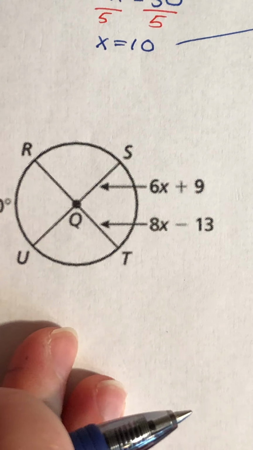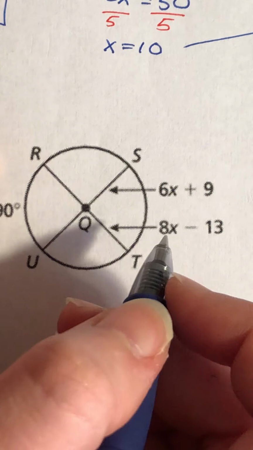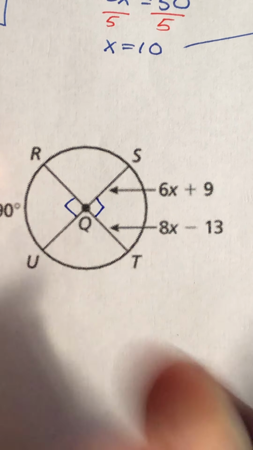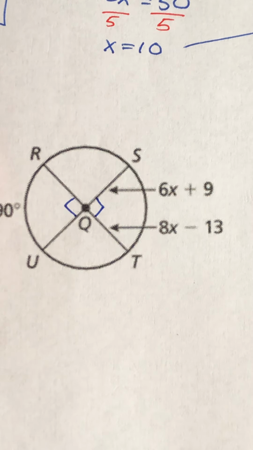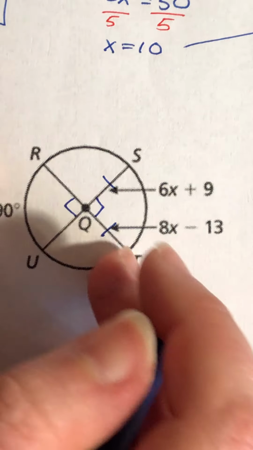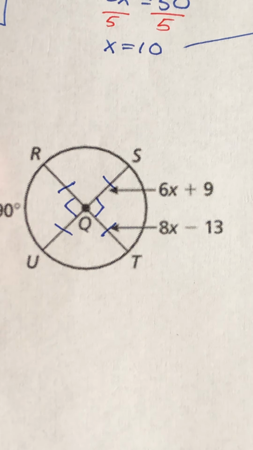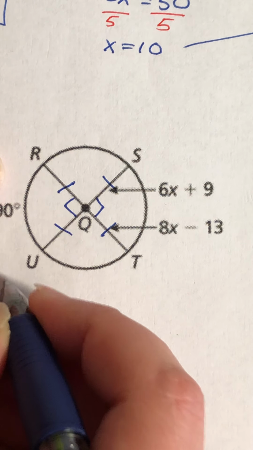This next one, this is 90 degrees, this is 90 degrees. I can set these equal to each other because they're all perpendicular, so all 4 of these would be, they're all radii. You can always set radii congruent.